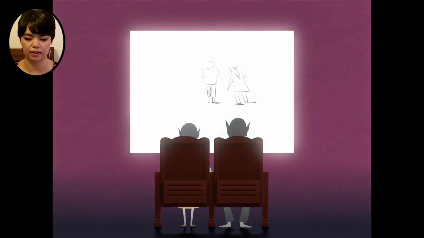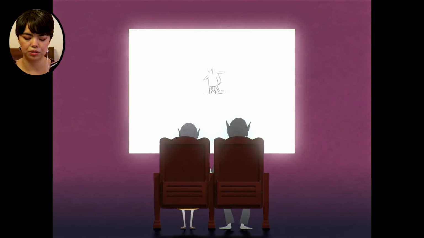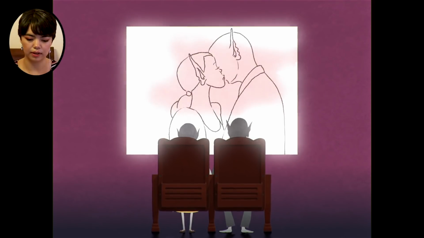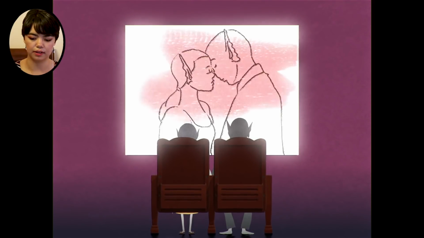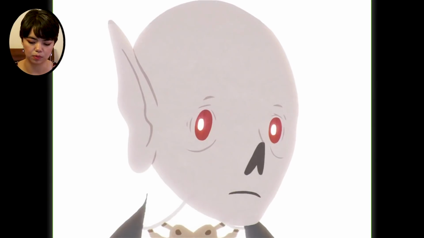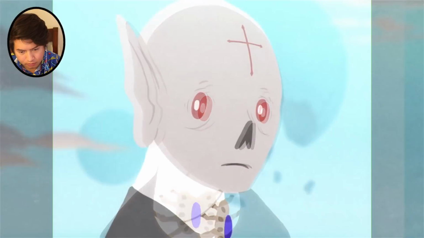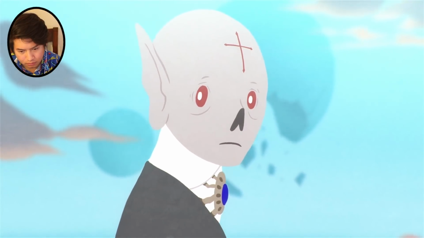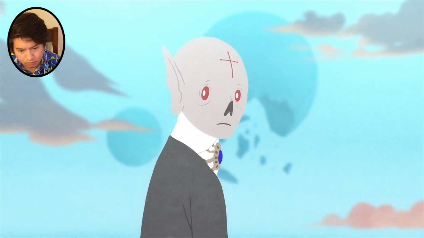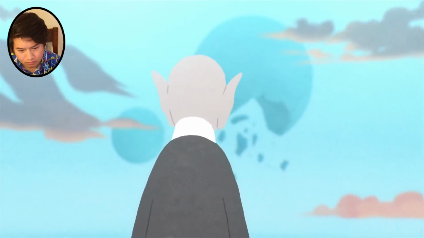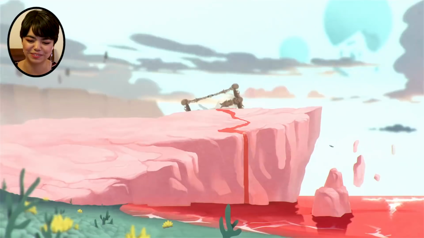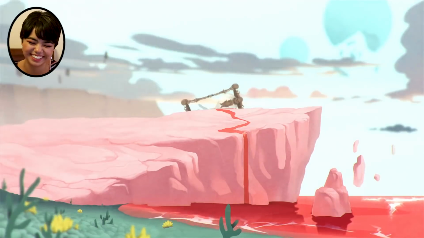It's always interesting to see how animated shorts choose to depict movies within movies. And so I think taking away the filled in forms and just showing the lines was a pretty intuitive way of expressing that this is a movie that they're watching. Oh, that's depressing. Bro, he just jumped. Oh no!